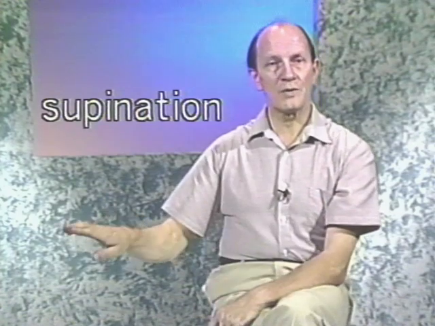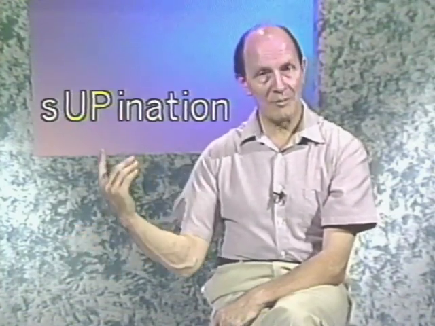Let's also understand the terms we use for movements. At the elbow, bending is flexion, straightening is extension. Rotation of the forearm is referred to as pronation and supination. Pronation puts the palm of the hand down, supination brings it up. To remember which is which, remember supination has up in it. At the wrist, this is flexion, this is extension. The two sideways movements of the wrist are ulnar abduction and radial abduction.